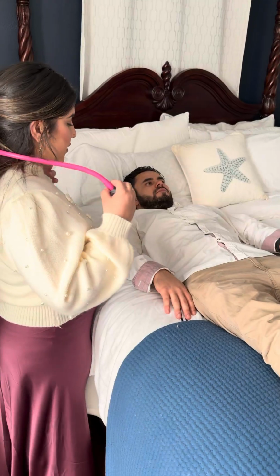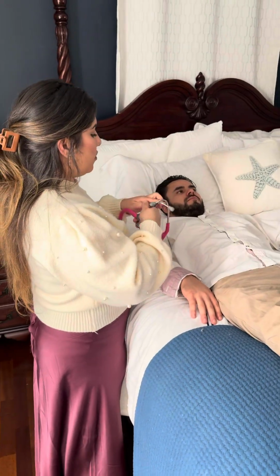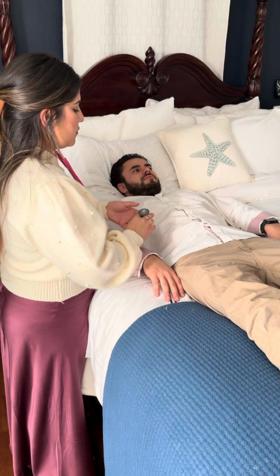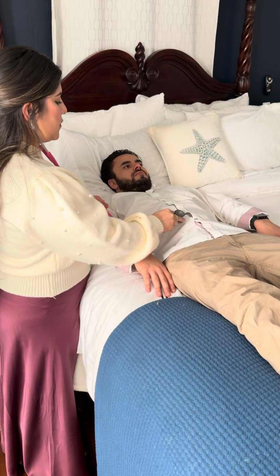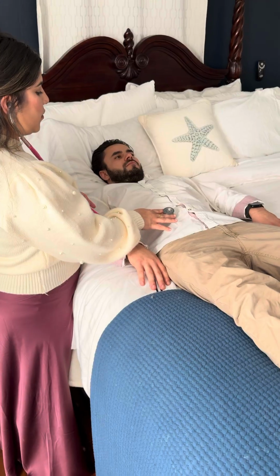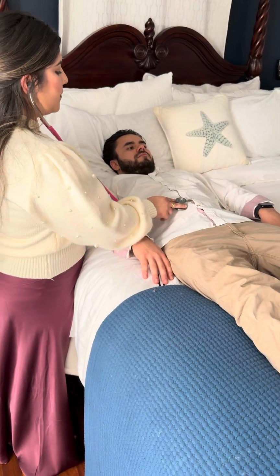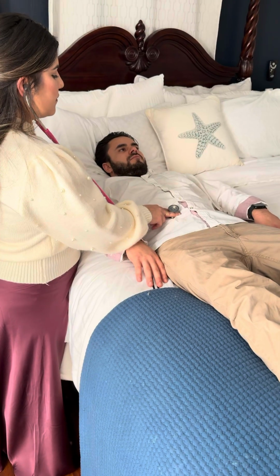So next I'm going to listen to each quadrant for bowel sounds. So I'm going to start at the right lower quadrant and work my way around, listening for 1 minute on each quadrant.